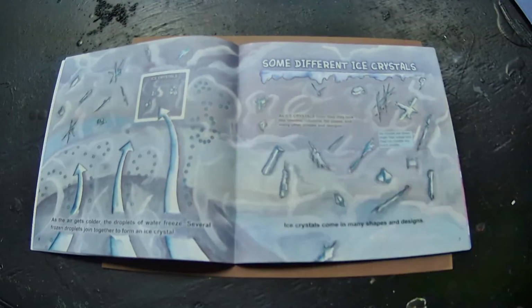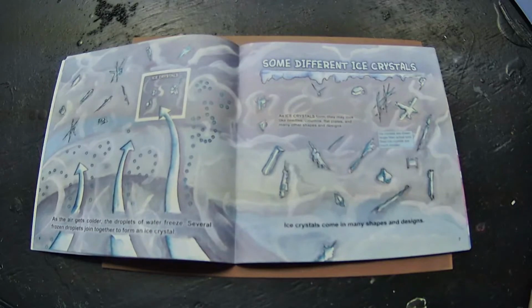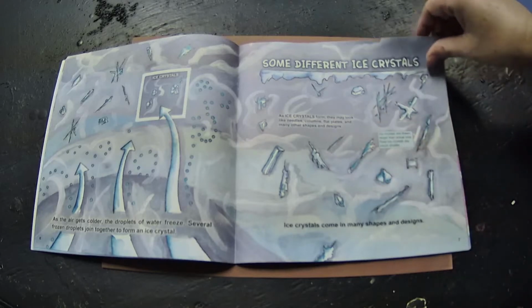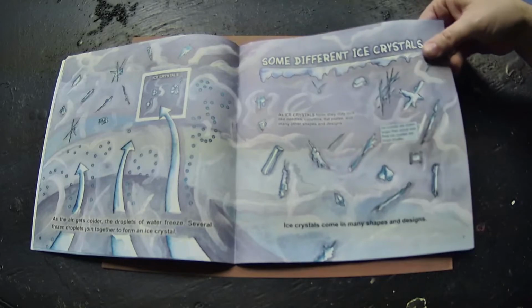As the air gets colder, the droplets of water freeze. Several frozen droplets join together to form an ice crystal. Ice crystals come in many shapes and designs. As ice crystals form, they may look like needles, columns, flat plates, and many other shapes and designs. So you can see as the crystals there are forming, I wonder what's going to happen if they all form together.